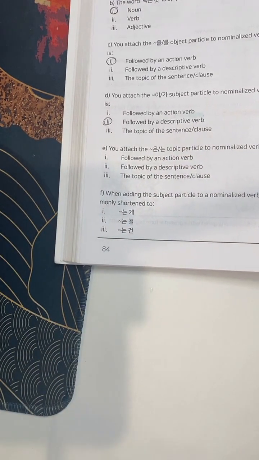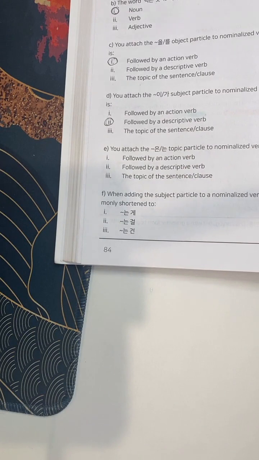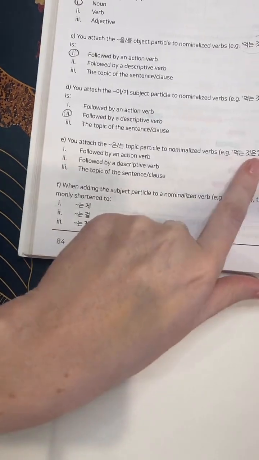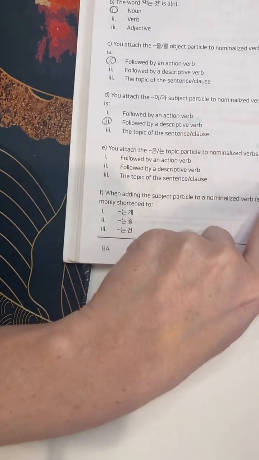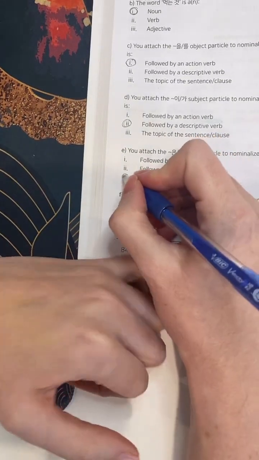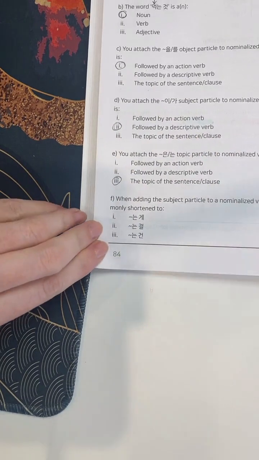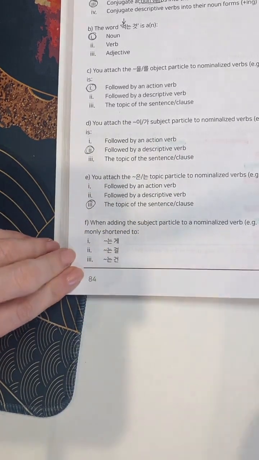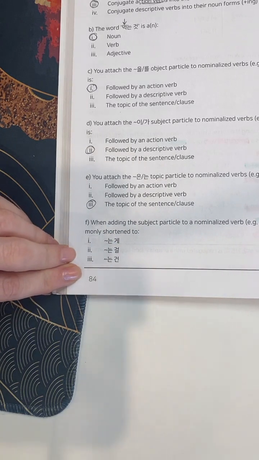Yes, Lotte, your lovely son, perfect. So when you add it to this thing, it makes it the topic of the sentence or clause. That's what the topic particle does. So the answer to E is number 3. It makes it the topic of the sentence or clause.